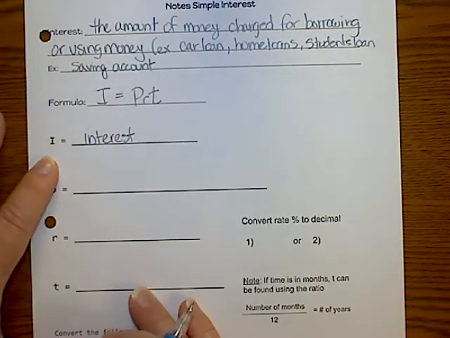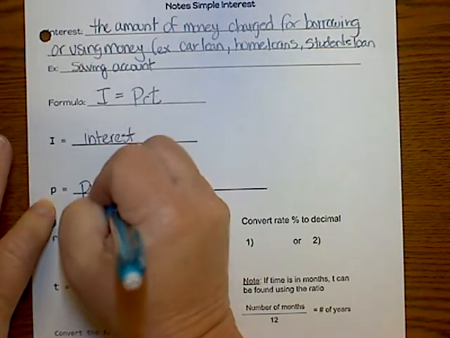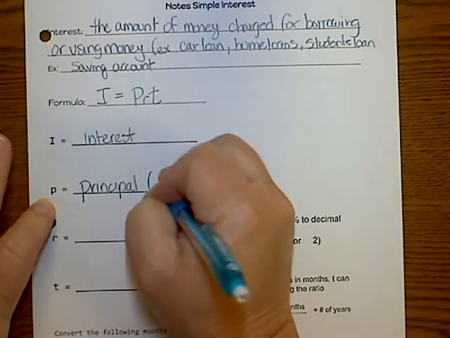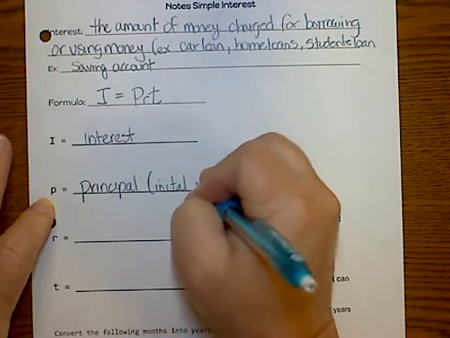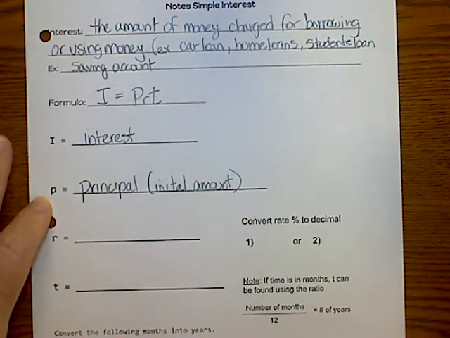You need to realize that. P is the principal, or the initial amount. In other words, how much the loan was for, how much the charge was, how much you initially deposited into an account. That is known as the principal.